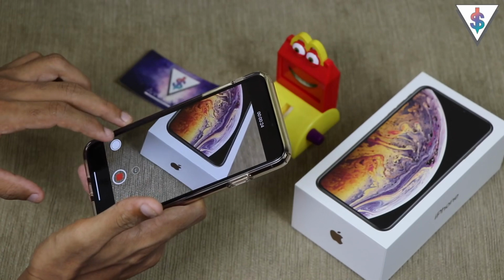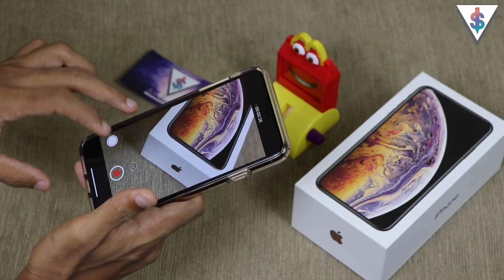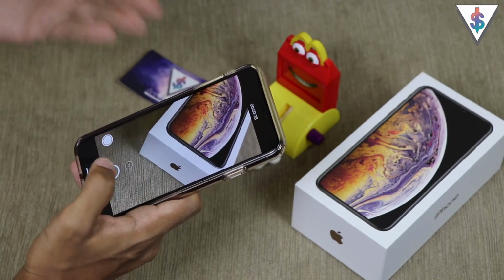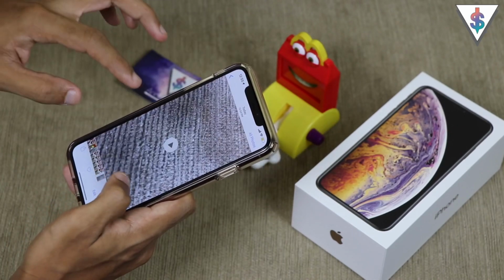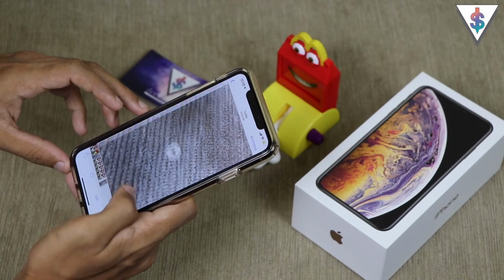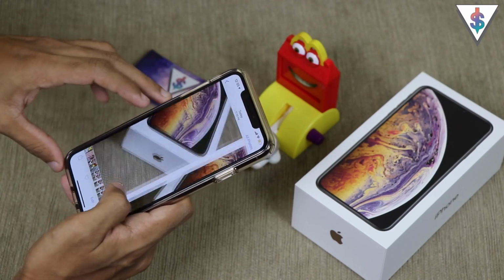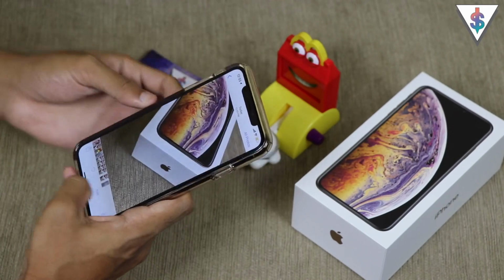And also there's another button over here. This button is used to capture photos while the video is being recorded. So if you want to go ahead and visit the gallery, you can see the pictures that were shot during the video recording as well.